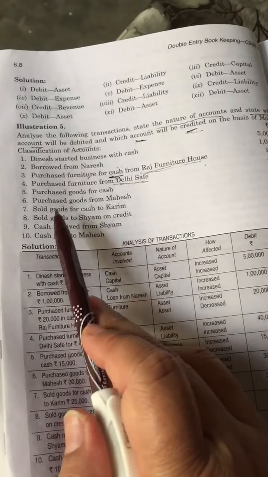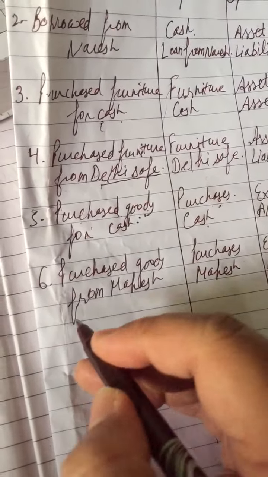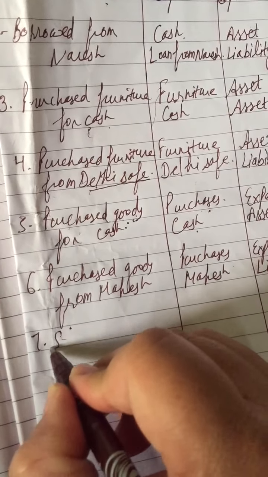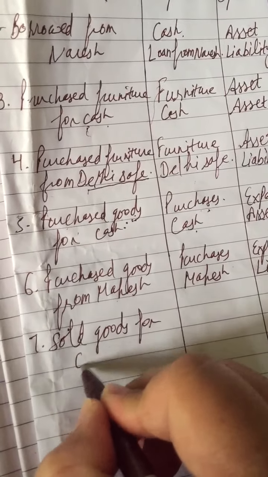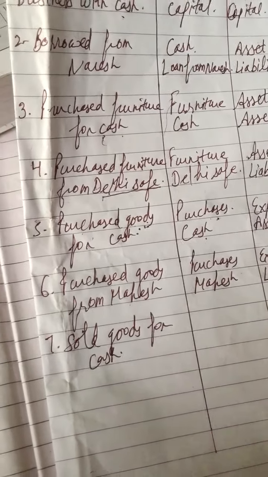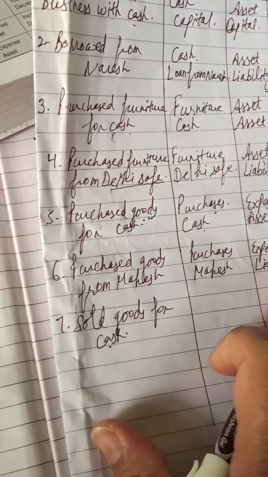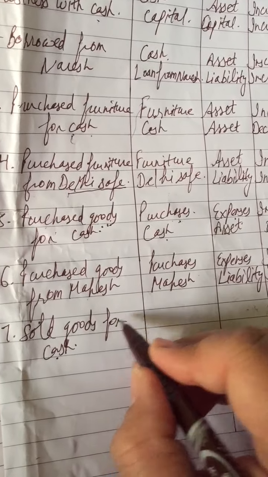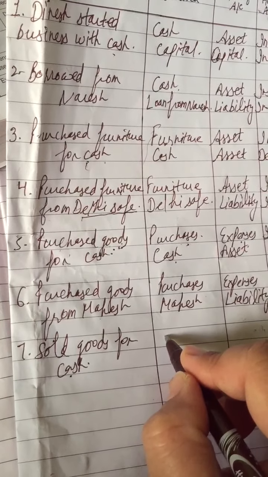Next transaction is sold goods for cash to Kareem. We have sold goods for cash to Kareem. If it is given that we have sold goods for cash, then we ignore the name of the debtor. He can't be a debtor of the business because he has already paid the amount.